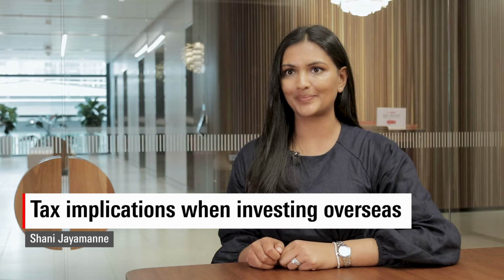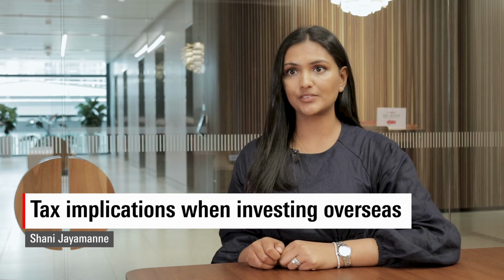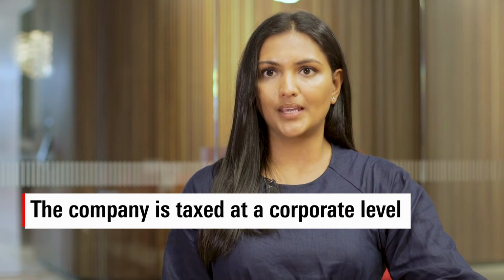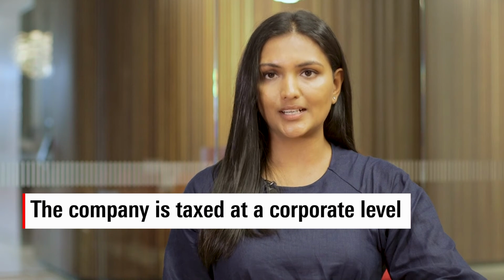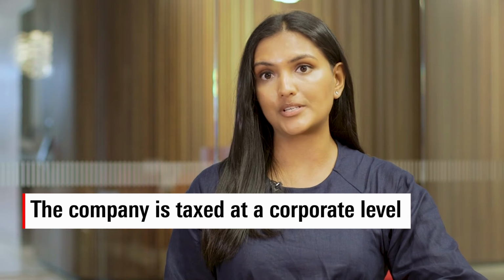Tax is a huge determinant of your total return outcome. Here are some general rules for how tax may work with foreign investments. The company is taxed at a corporate level. So, in almost every jurisdiction, companies will have to pay a corporate tax rate on any income earned. With international investments, there's no franking credits, and so the corporate tax paid can't be offset or recouped.